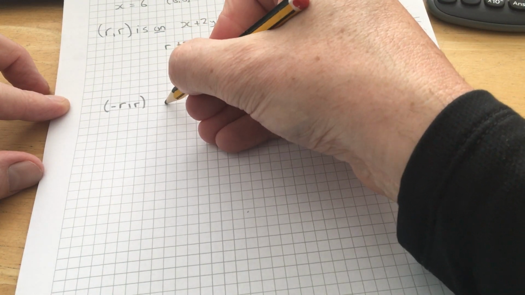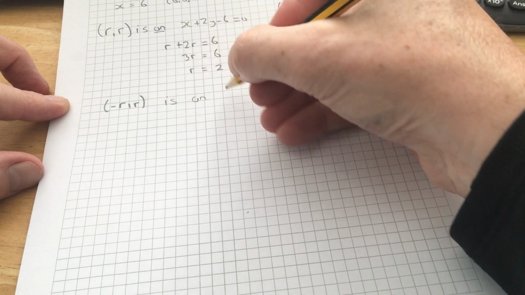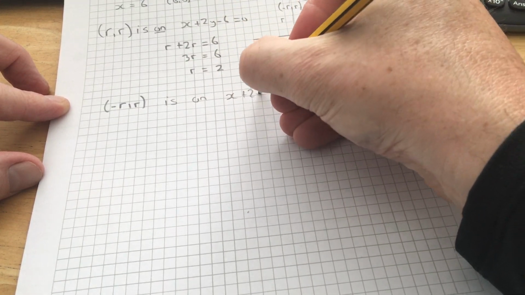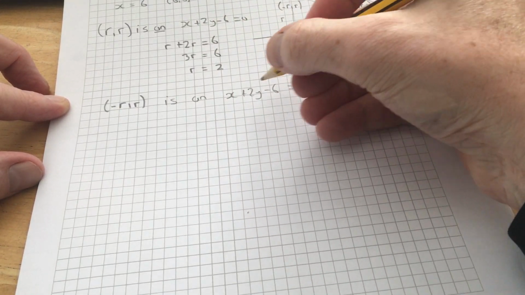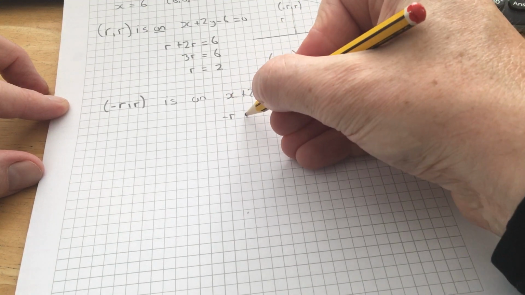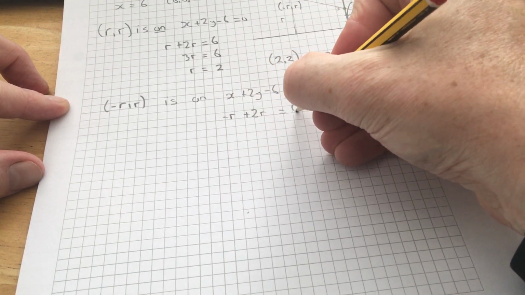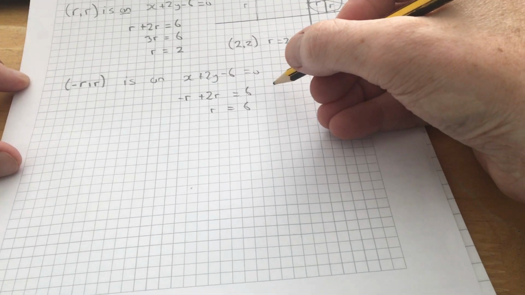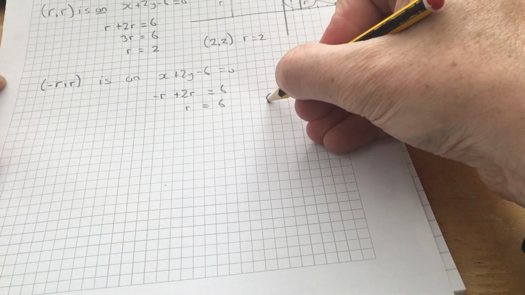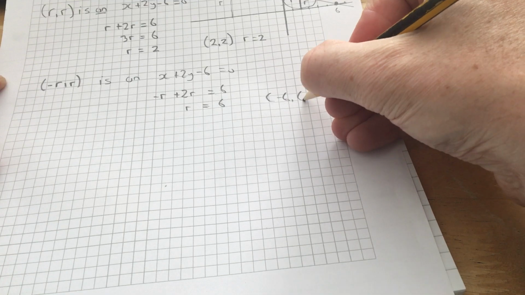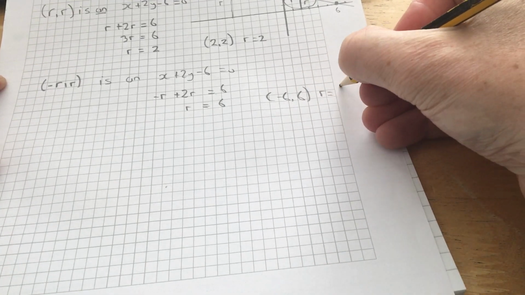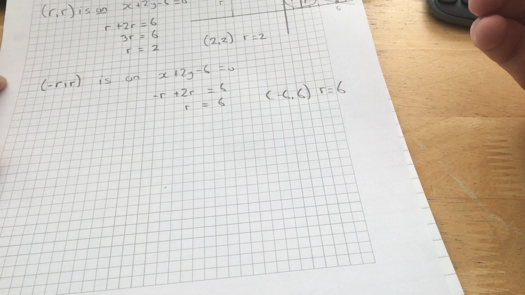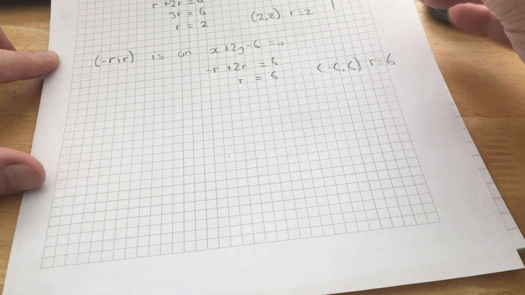So (-r, r) is also on x plus 2y minus 6 equals 0. So minus r plus 2r equals 6, r equals 6. Therefore the centre of the next circle is (-6, 6) with a radius of 6, because r is 6 now.